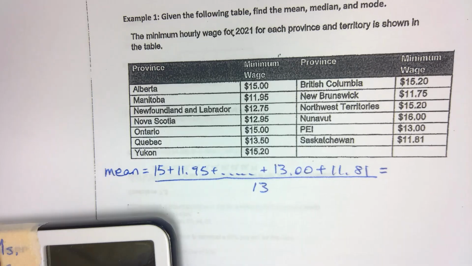15 plus 11.95 plus 12.75 plus 12.95 plus 15 plus 13.5 plus 15.2, 15.2, 11.75, 15.2, 16, 13, 11.81.